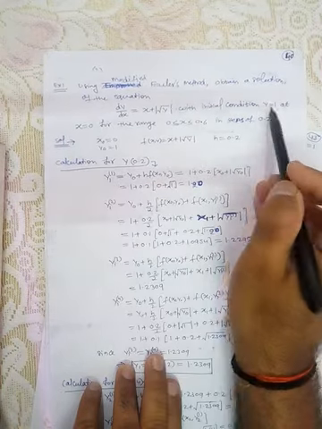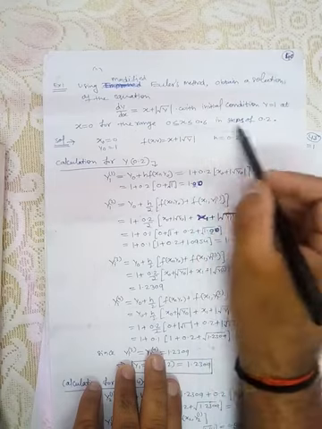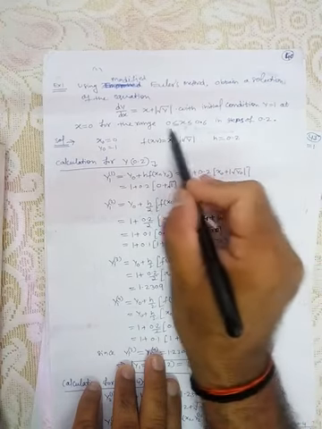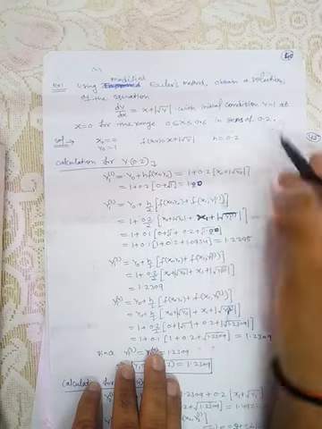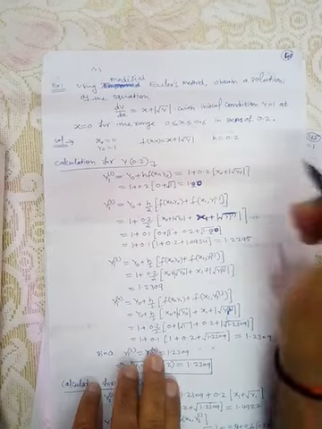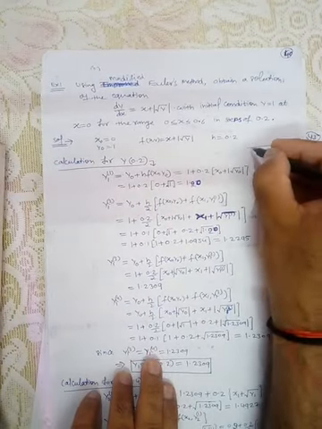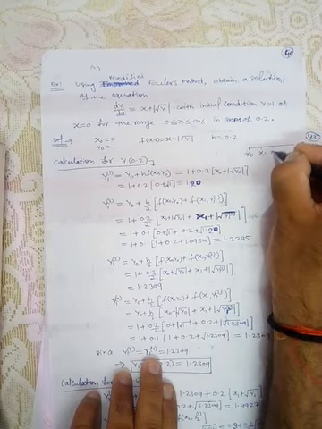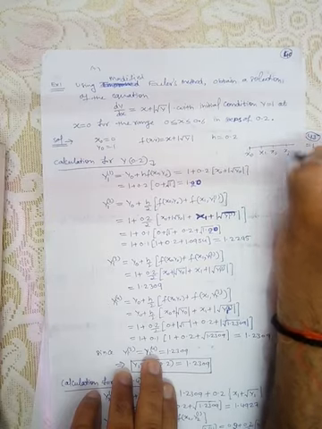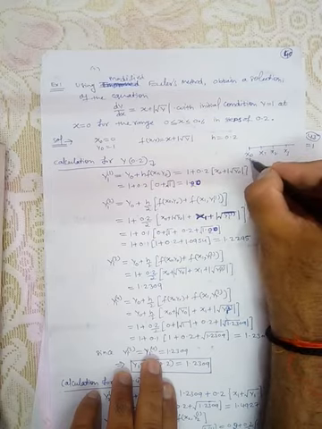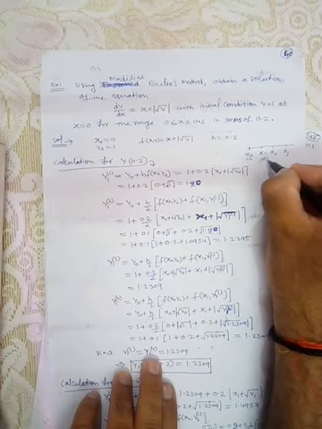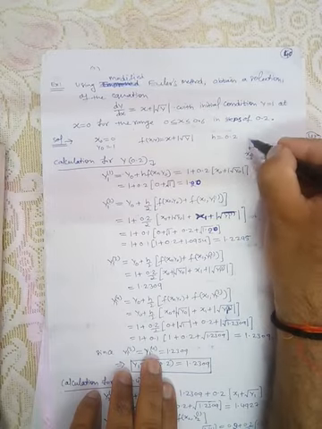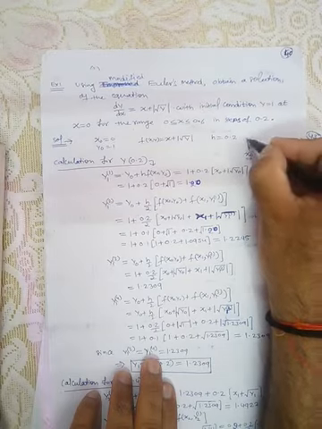So this is x0, this is y0. Step size is 0.2, and we have to find the solution in the range 0 to 0.6. So basically we have to find the values at x0, x1, x2 and x3. This is equal to 0, this is 0.2, this is 0.4, and this is 0.6. Here the value of y0, 1, is already given to you.